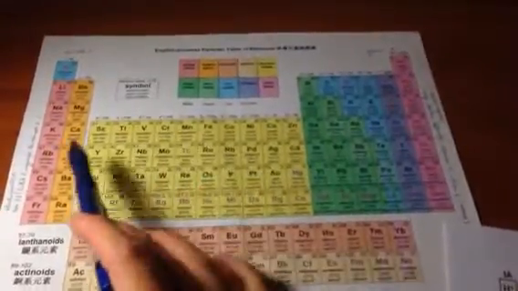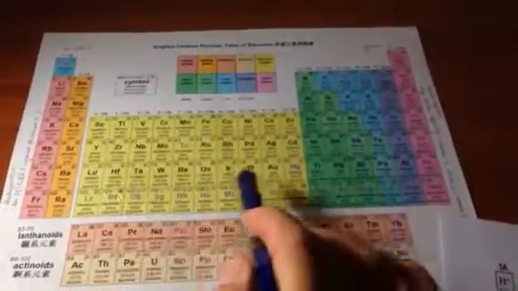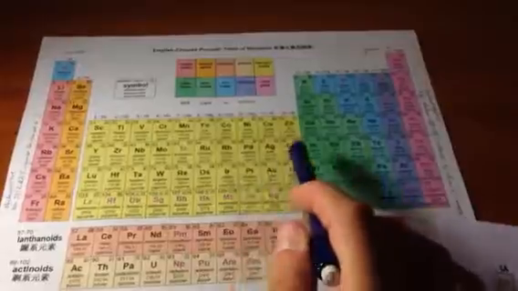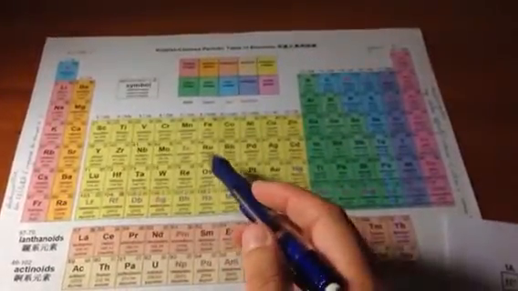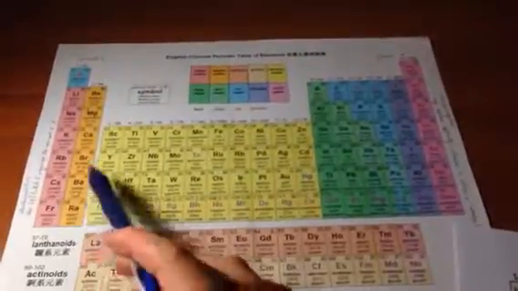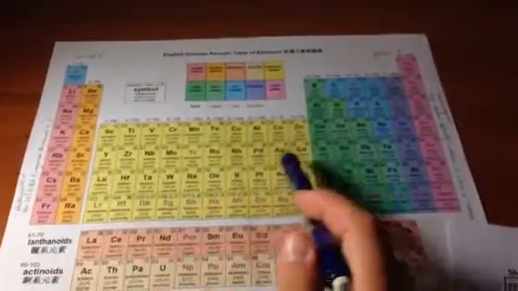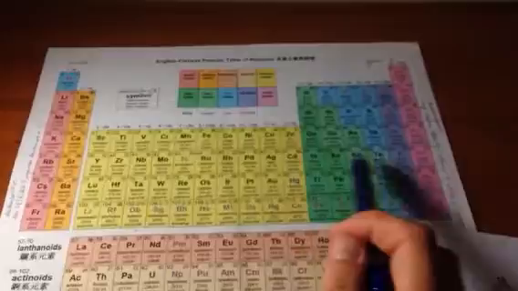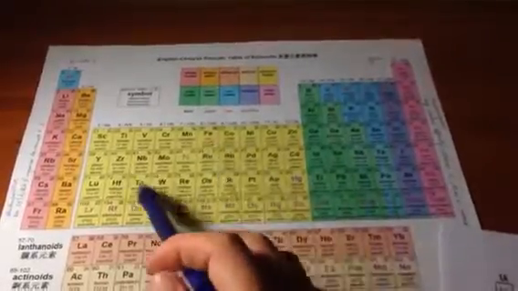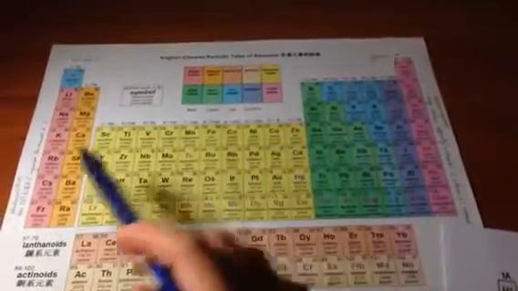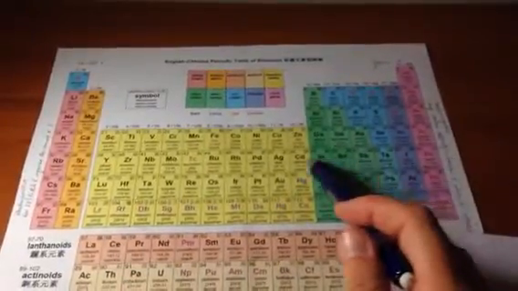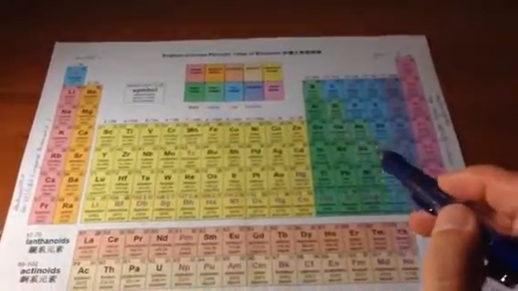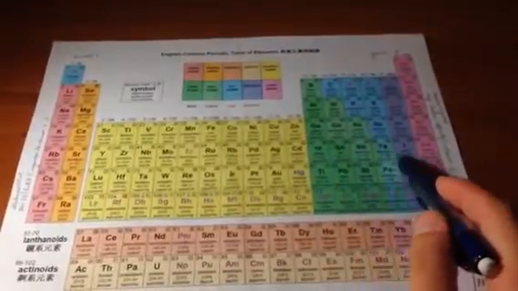Now this yellow block in the middle, these are known as the transition metals. And transition is kind of a good word for them because they kind of transition us from these two groups all the way over here to these guys on the right. But because of that, these have some mixed properties. The guys on the left and the right have charges that are a little more set in stone, so we don't try to mess with them too much.